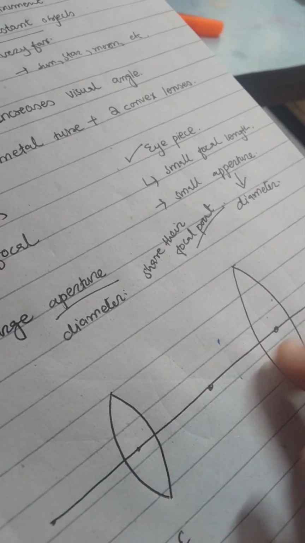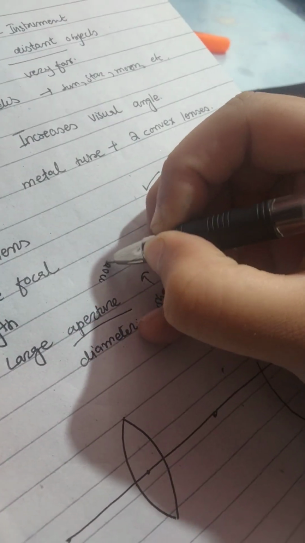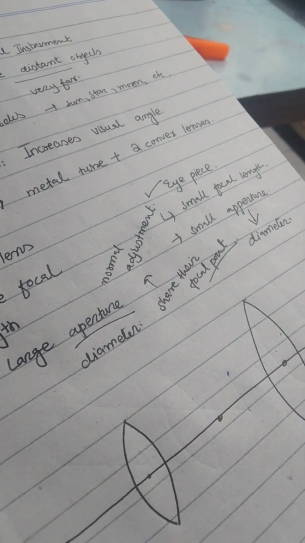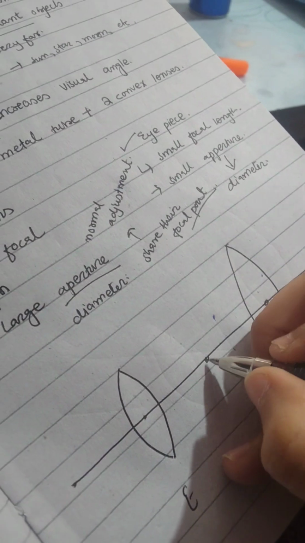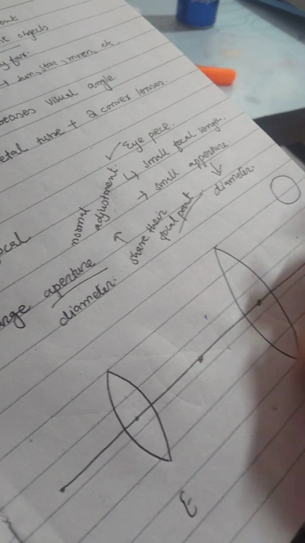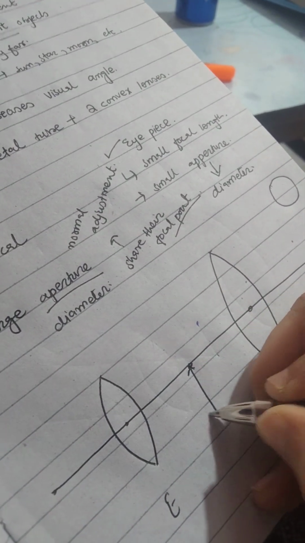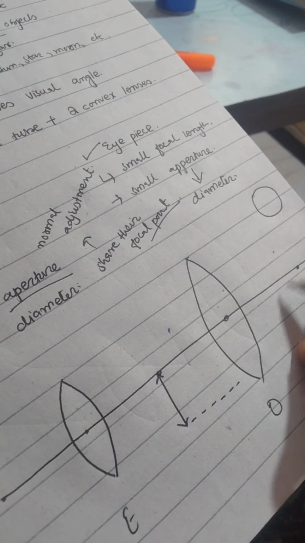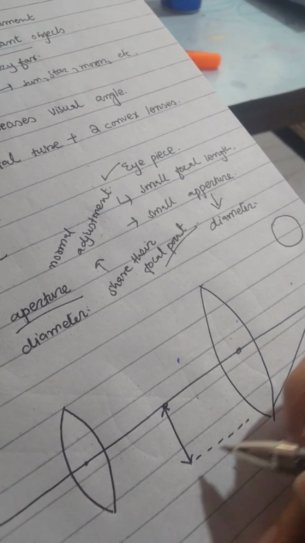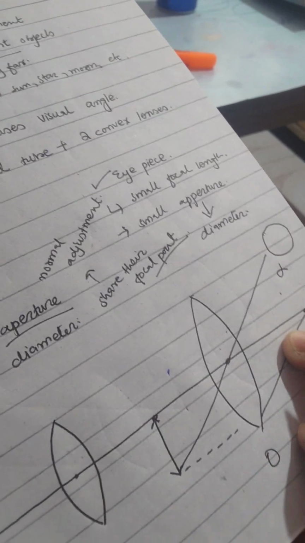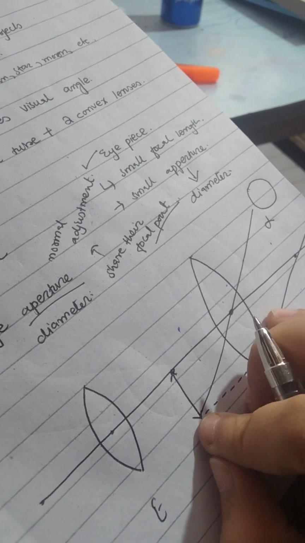We have to set both lenses in a certain way. This is known as normal adjustment, right? Now basically, as I said, this is a focus point. As the body is an astronomical body, parallel lines will come. When the parallel beam of light comes, they always meet at focus. So the lines coming from infinity will form the image at the focus.